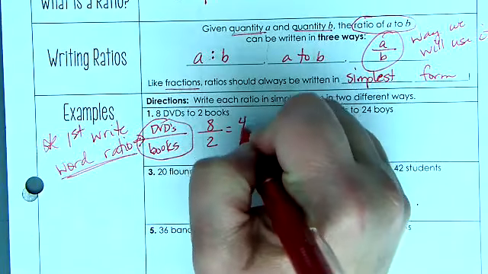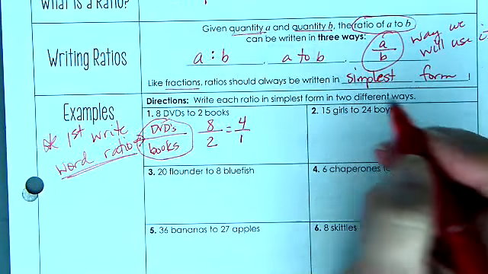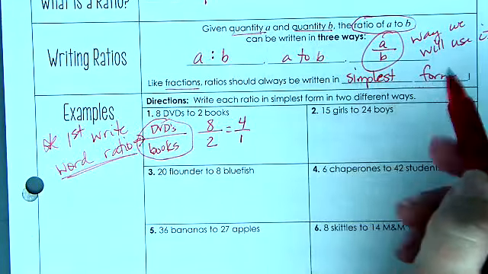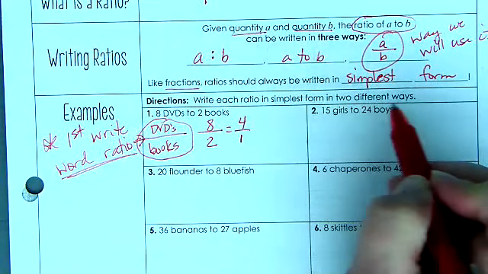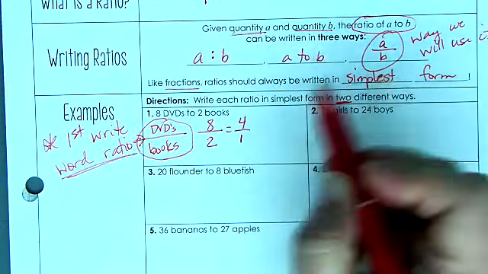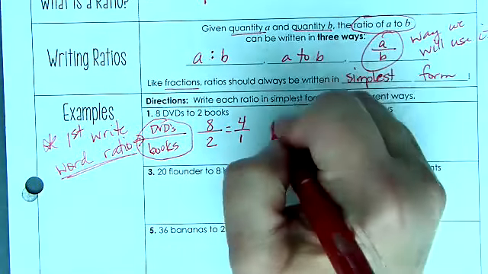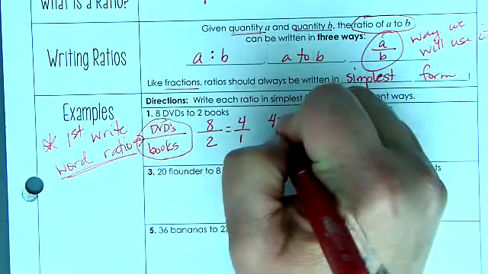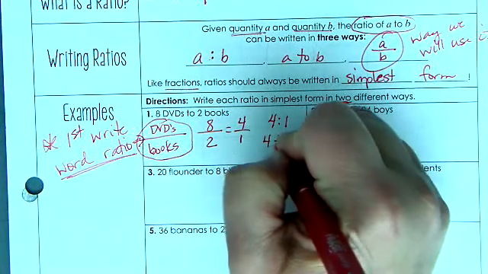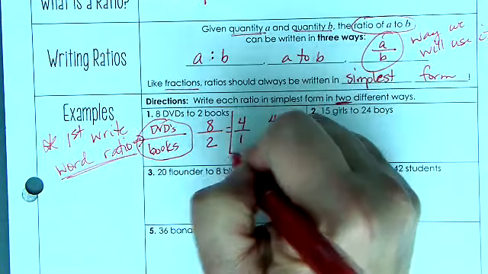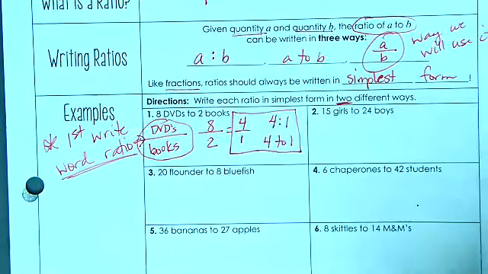So this is going to be 4 over 1, or, and then it wants to write it in 2 different ways, right? Each ratio in 2 different ways. Well, technically here's one way, and another way you can write it is with the colon or with the words 4 to 1. All of these are correct answers.